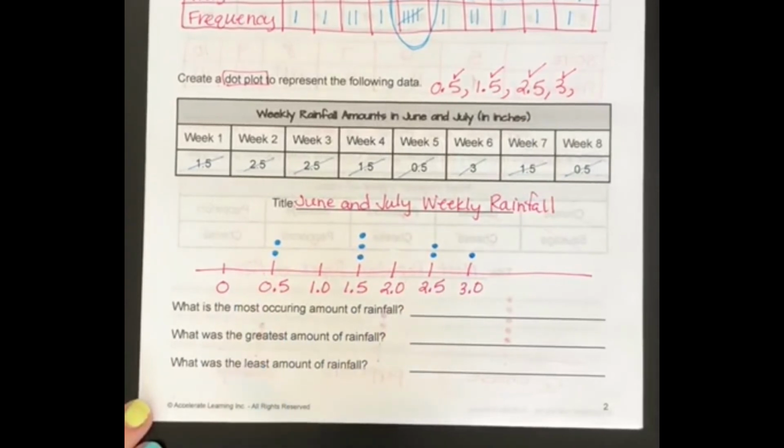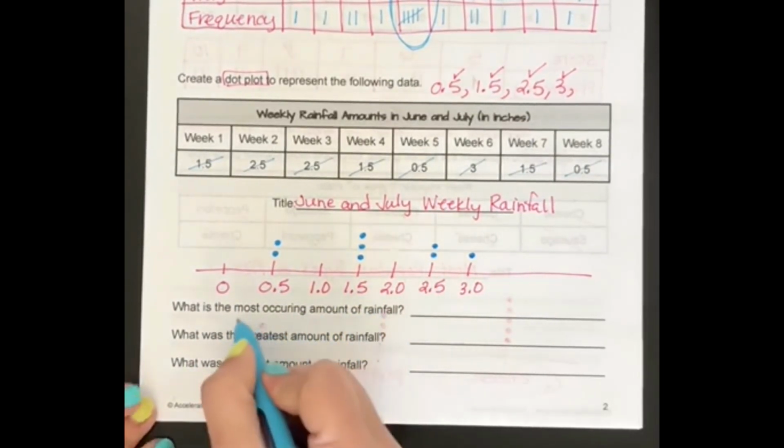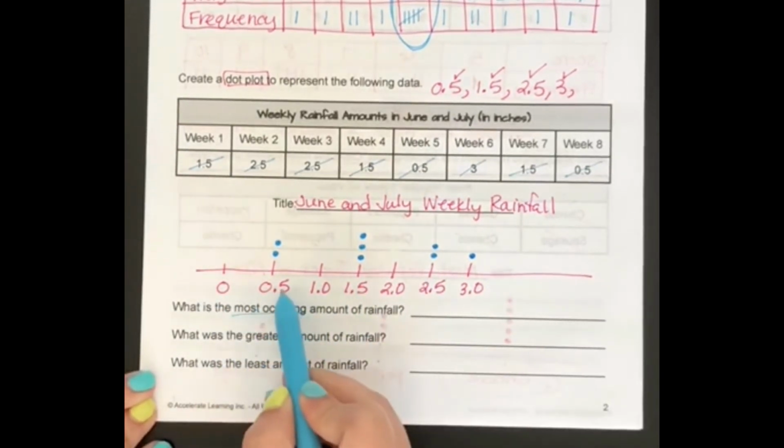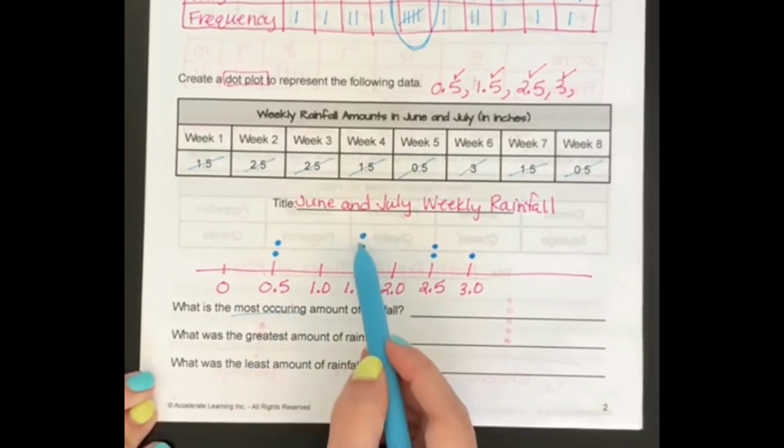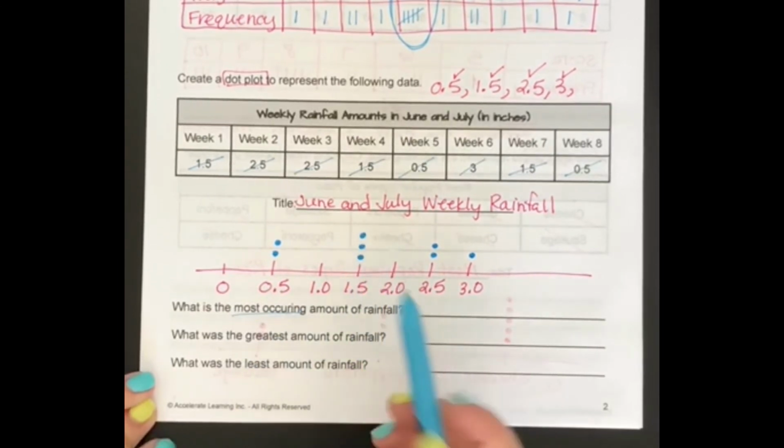Now I can answer the questions. What is the most occurring amount of rainfall? Most occurring. So that means the rainfall that happened the most. So I look at my dots here. 1 and 5/10 inches happened the most.